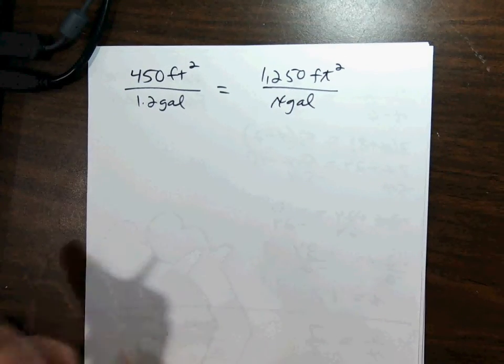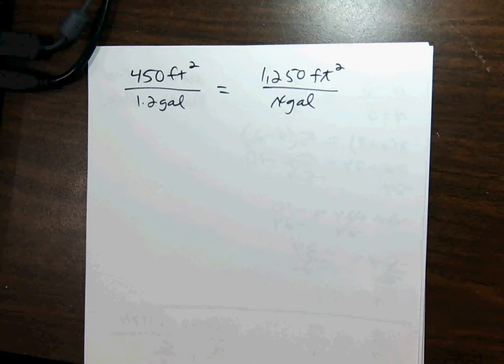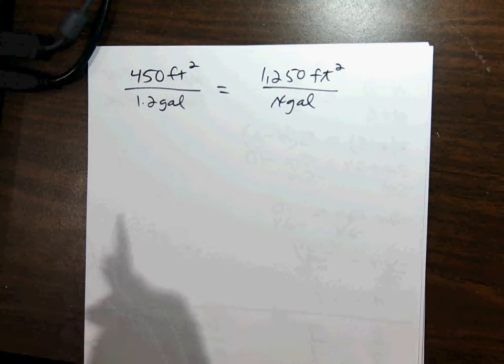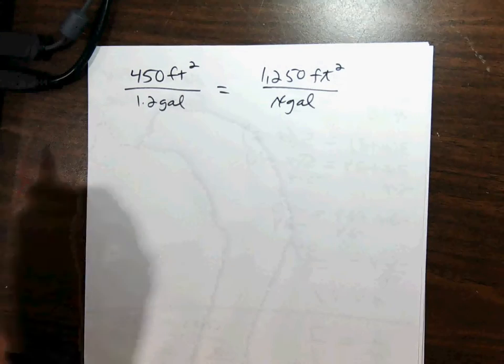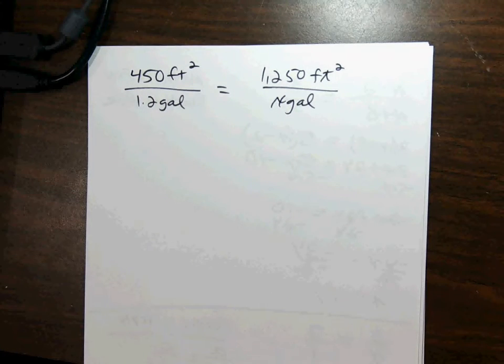Now, what is this? I don't know. Maybe gallons of paint. It didn't really tell us what the application was, but that would make sense to me. 1.2 gallons of paint can cover 450 square feet. That's what it says on the label, right? Well, my walls that I'm trying to paint, my house, whatever it is, it's 1,250 square feet. So how many gallons do I need?